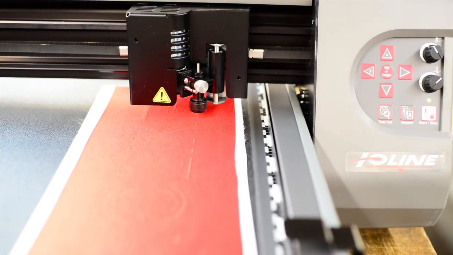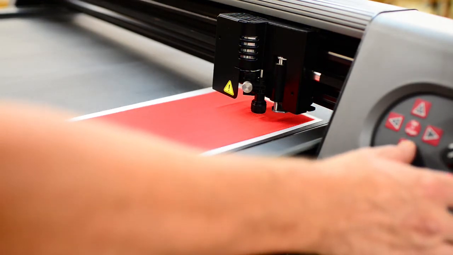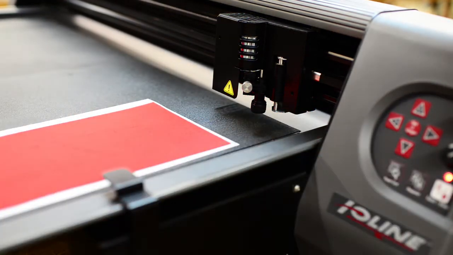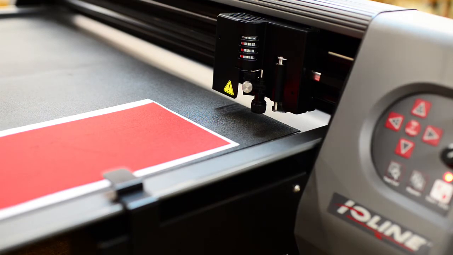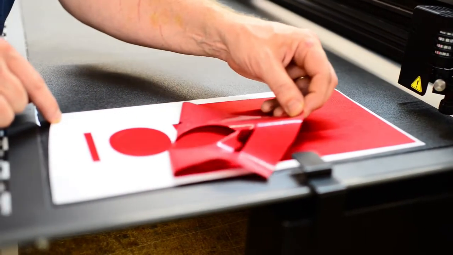So we've got the top layer cut now, and we'll just simply hit Start Stop and pull the tray out so we can weed everything on there. And as you can see, it's cutting pretty nice.